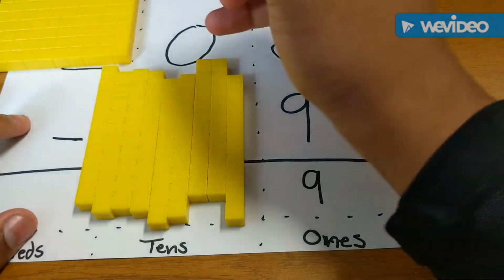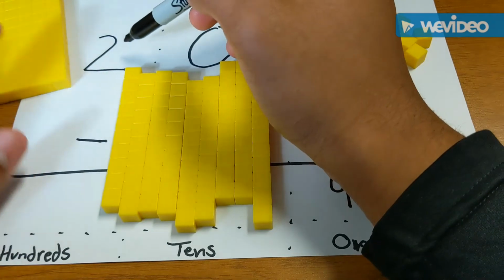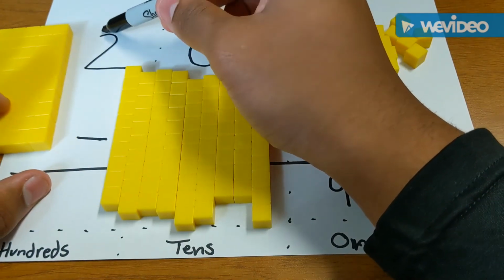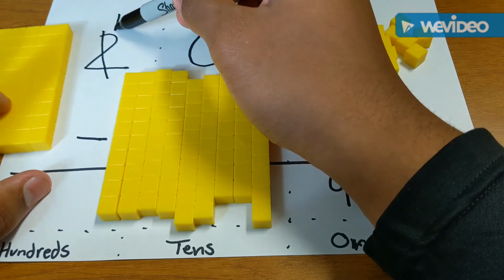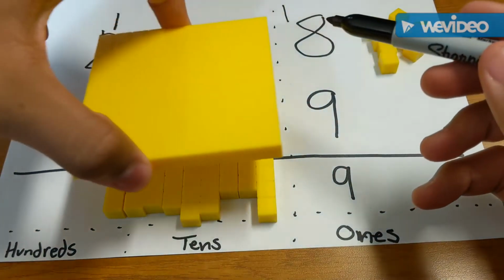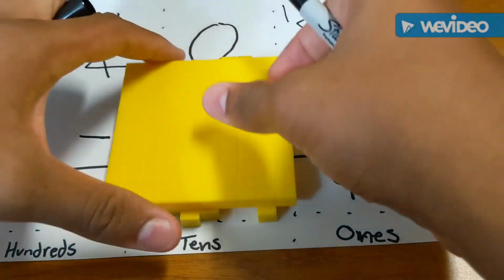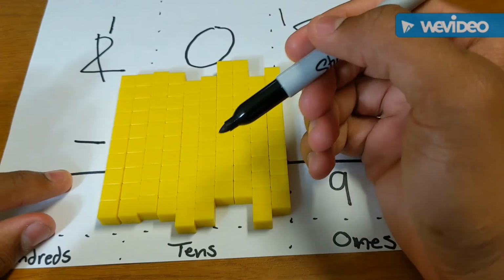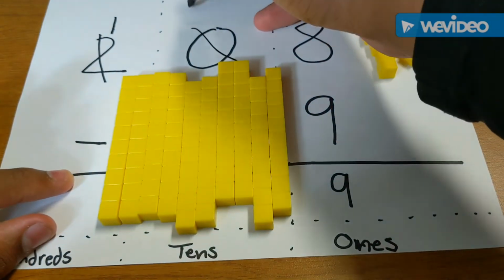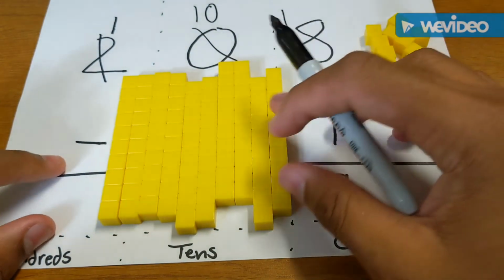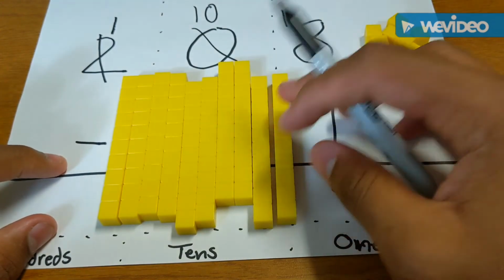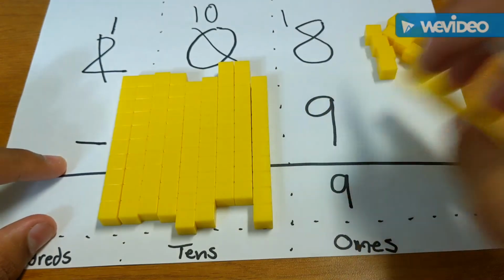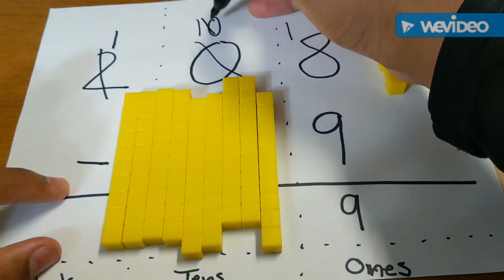So remember, we went next door to our friends in the hundreds. We took one of theirs, so now they're left with 1. And we broke this apart and made 10 of the tens. Now we have 10, but we took one away so we can help our neighbors in the ones place. So we took one away, and so now they're left with 9.